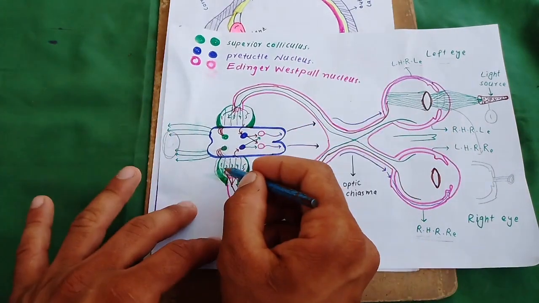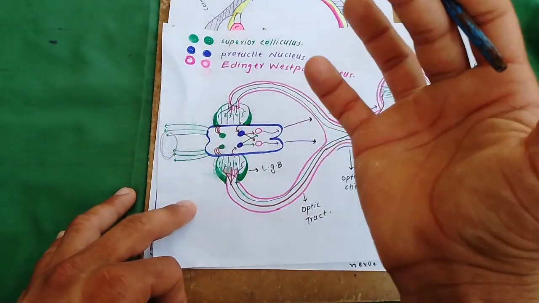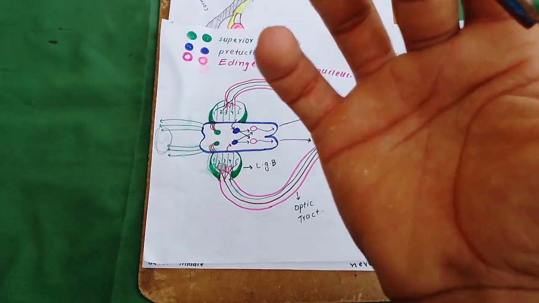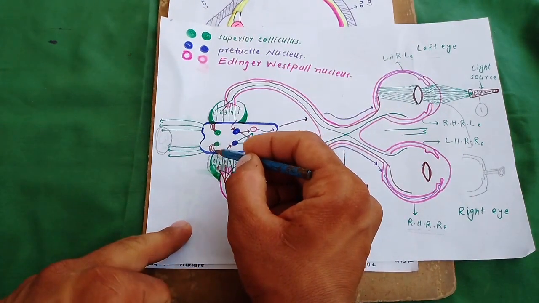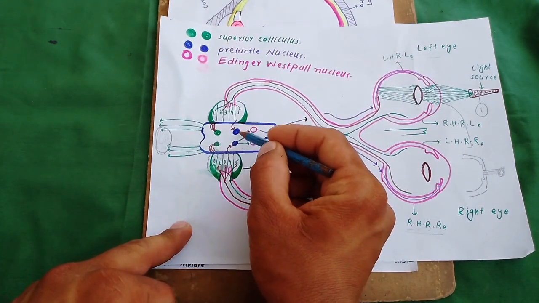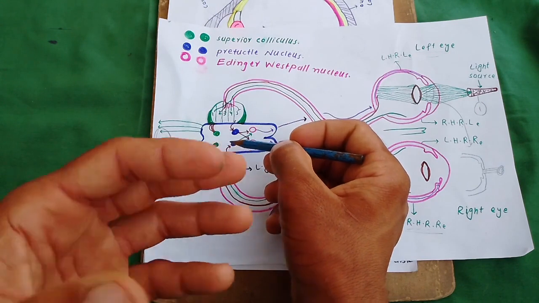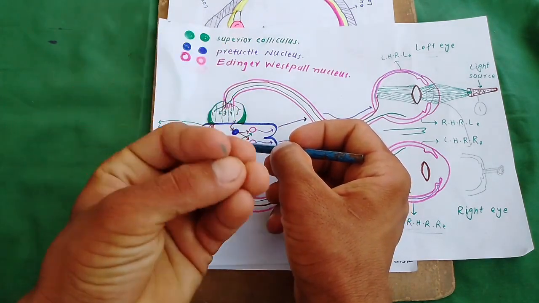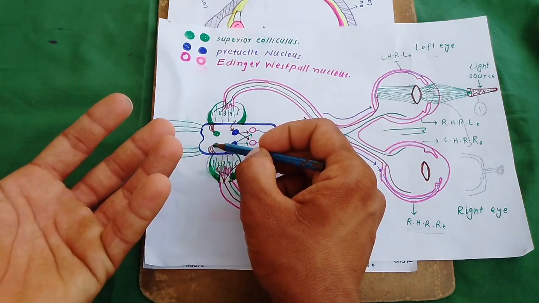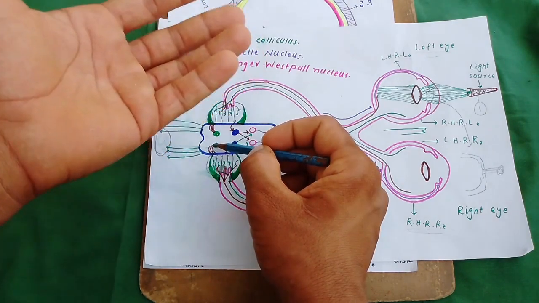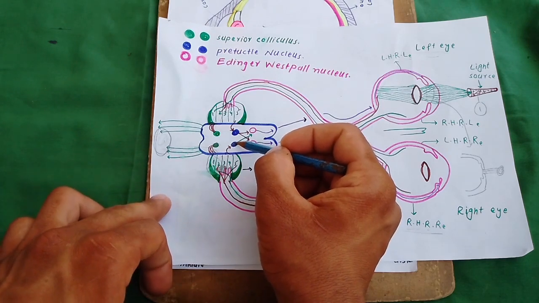The fiber which goes to the cerebrum controls the image, the visual, only the vision of the eye. But the fibers which go to the superior colliculus and the pretectal nucleus control the reflex action, the light reflex. The superior colliculus controls the movement of the eyeball during head movement, by the falling of light. But the actual part that controls the light reflex is the pretectal nucleus.